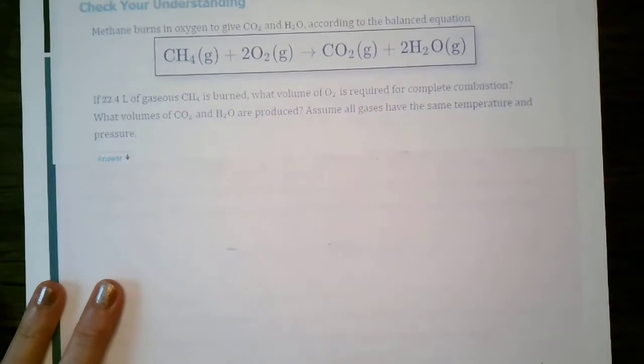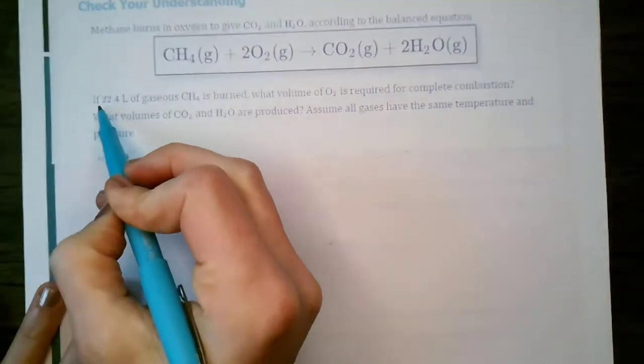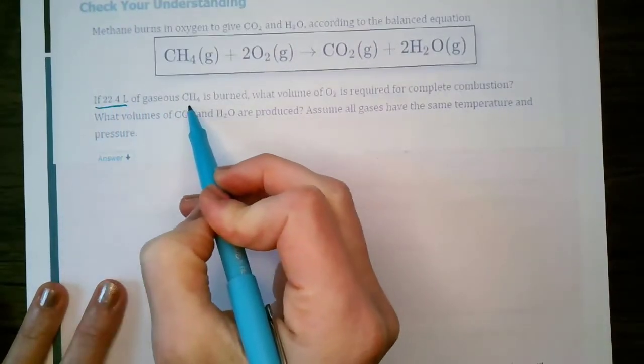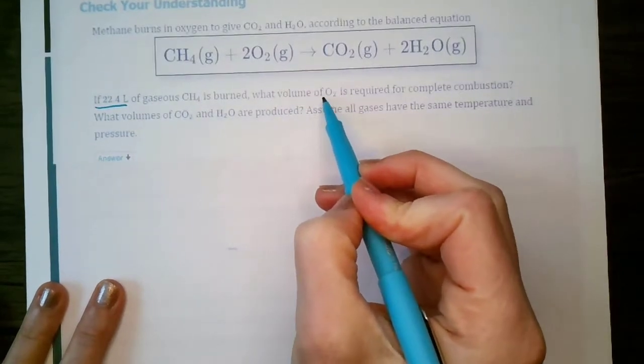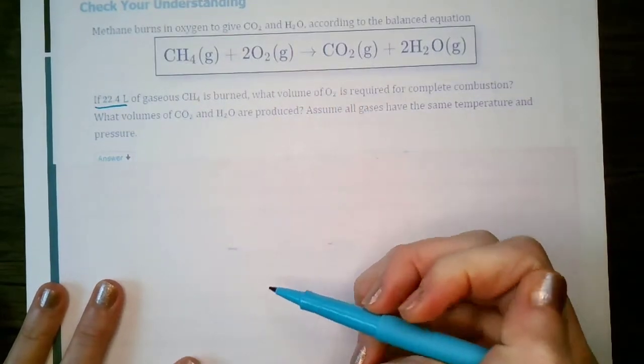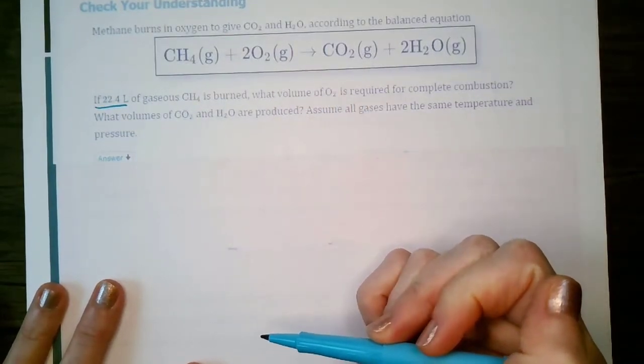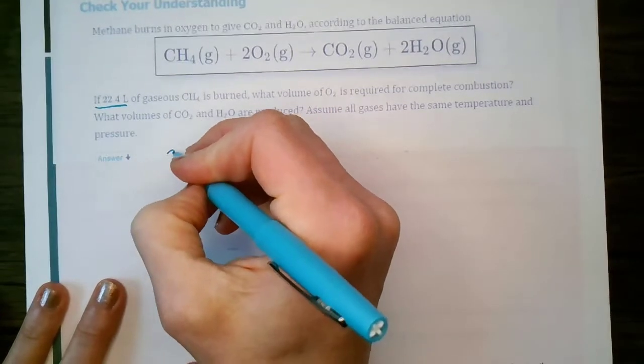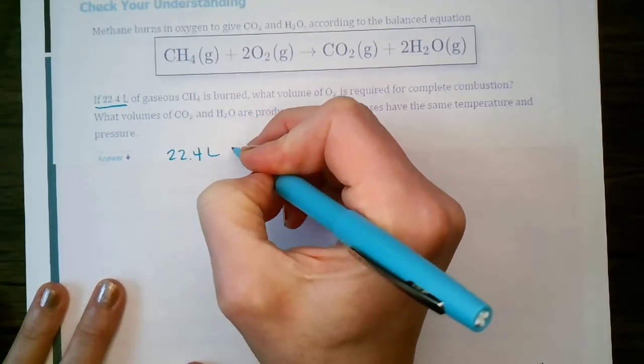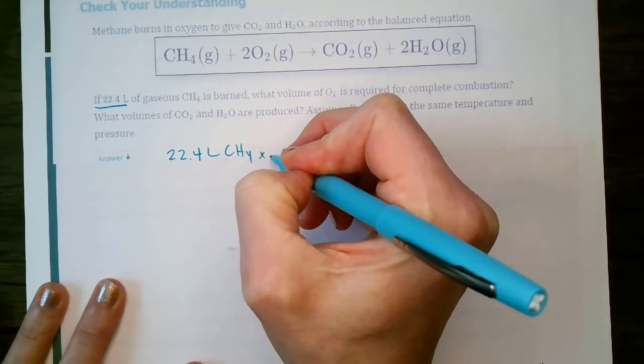There we go, we've got another equation. We've got methane burning in oxygen to produce CO2 and H2O. And it looks like it is balanced. If we're starting with 22.4 liters of CH4, what volume of oxygen is required for complete combustion? How would you go about setting that up?